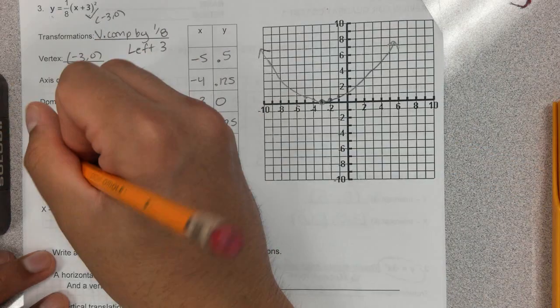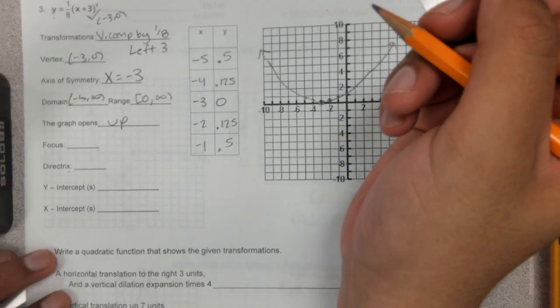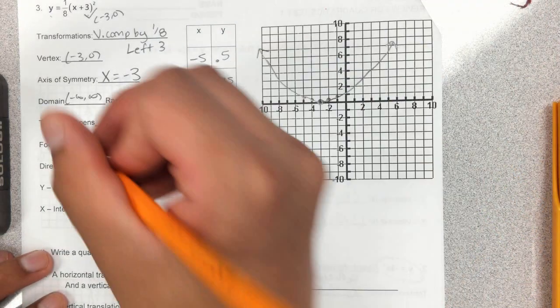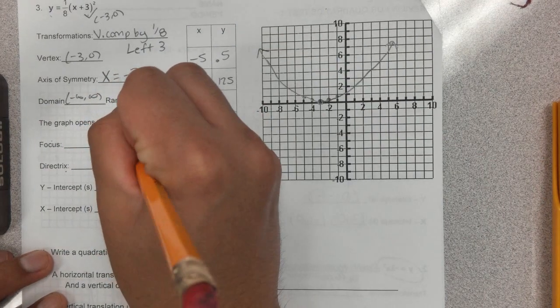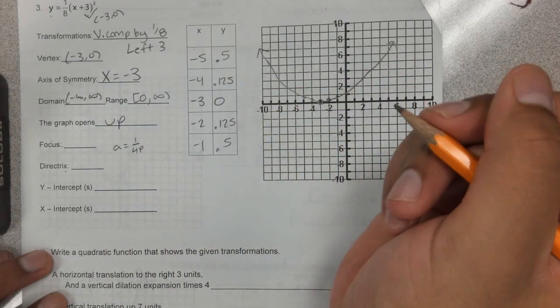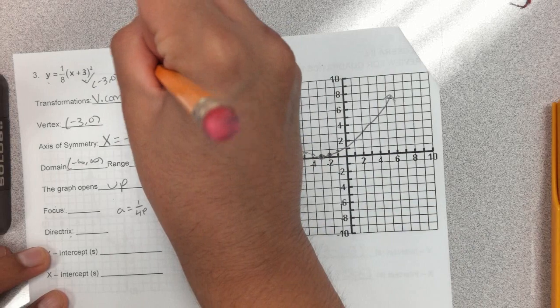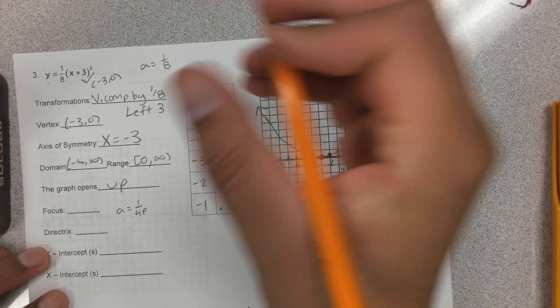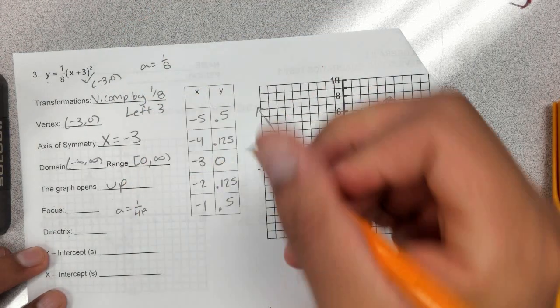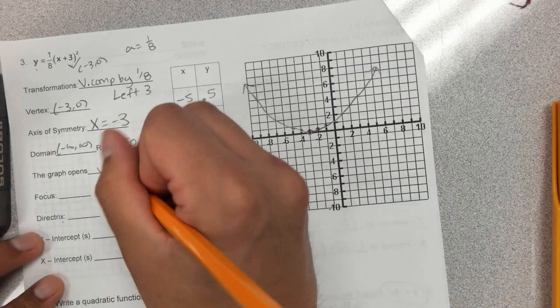Alright, so now for the focus and the directrix. So if we want the focus and directrix, we got to know the p value. So to find p, it's a equals 1/(4p). Since our current a value is 1/8, the one number that would give you an 8 on the bottom would have to be 2.